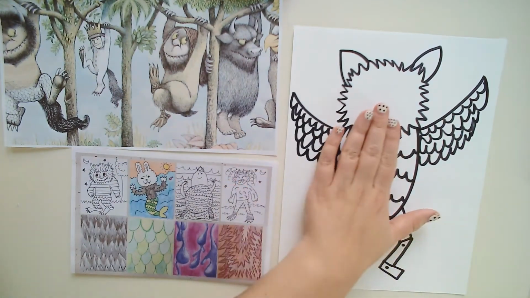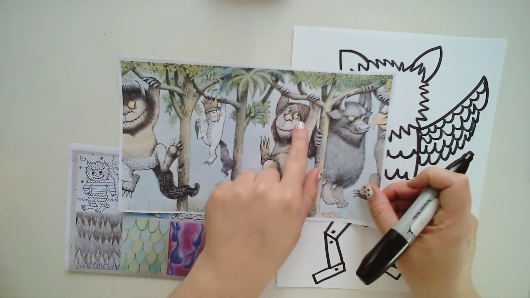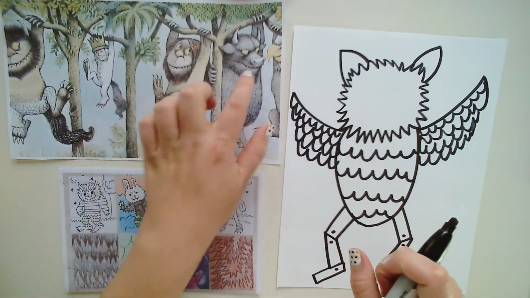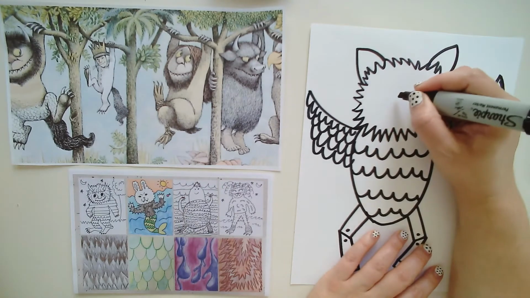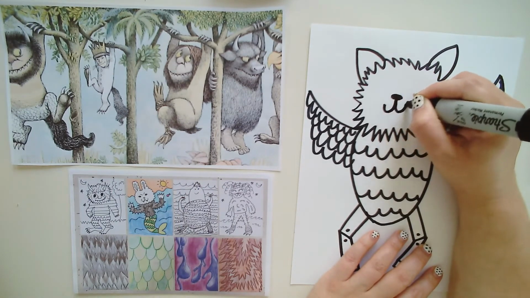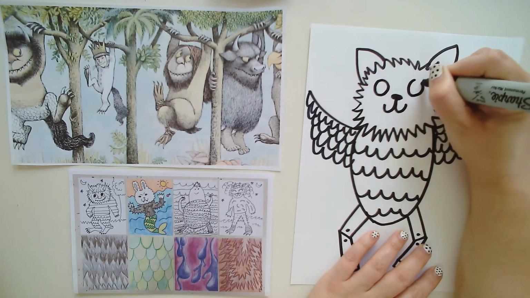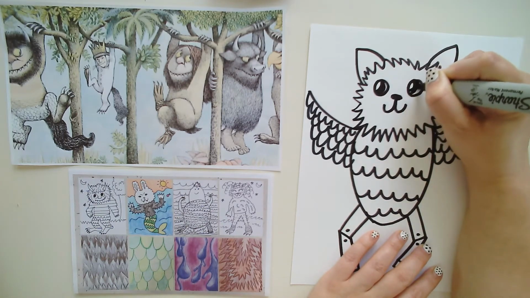All right, now I'm going to add my face to my wild thing. All of the wild things in our book have big yellow eyes and sharp pointy teeth, but I think mine's going to be kind of cute. So I'm going to add a little mouth and some cute eyes. He's looking up there.